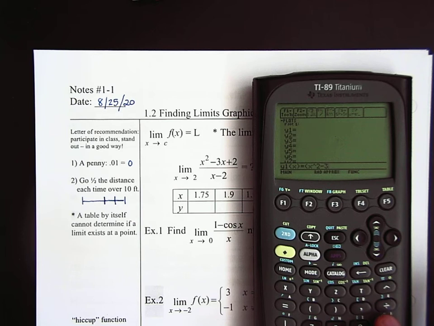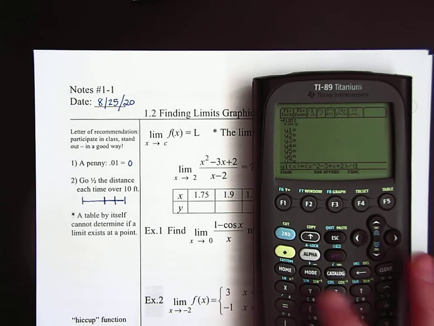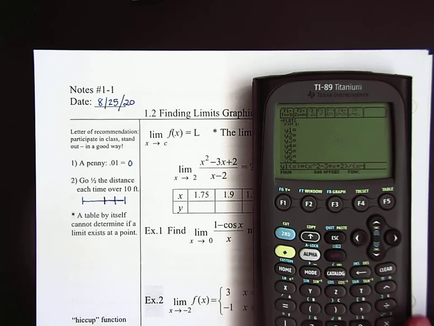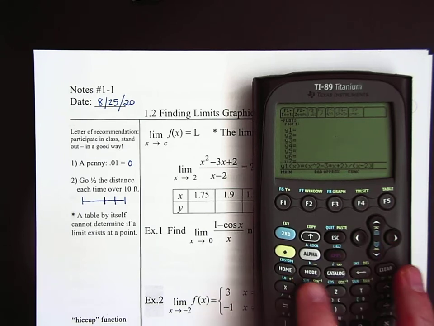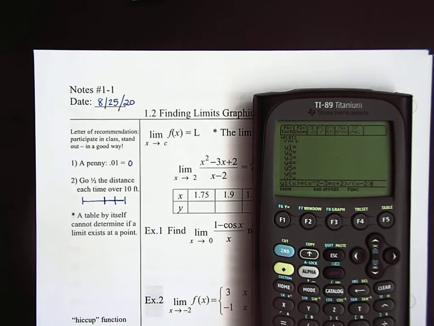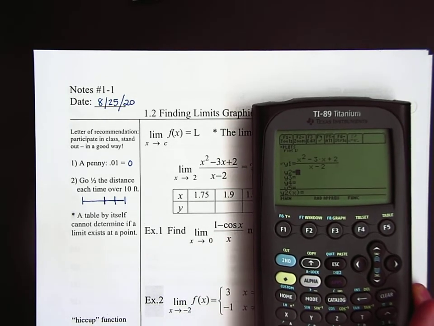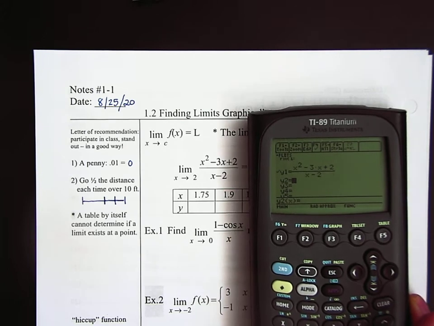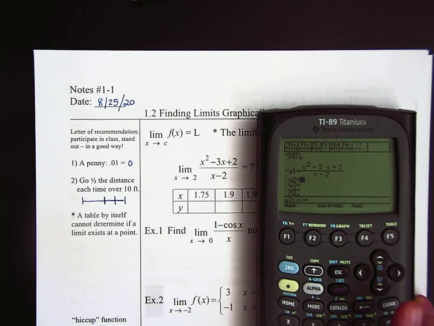Sometimes the 89 gets a little bit particular. You might want to do 3 times x, but and then plus 2, divided by parentheses x minus 2. So x, y, and z have their own buttons here. Close parenthesis, enter. And that should look on the screen pretty much the same. And if you always want to check, make sure you typed it in correctly.